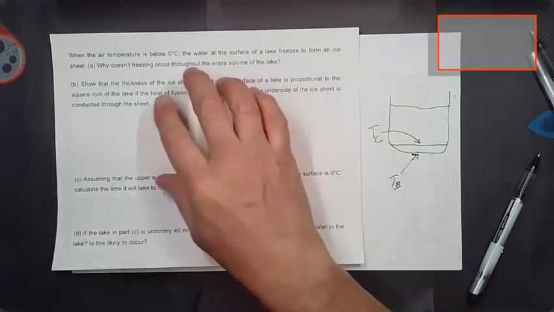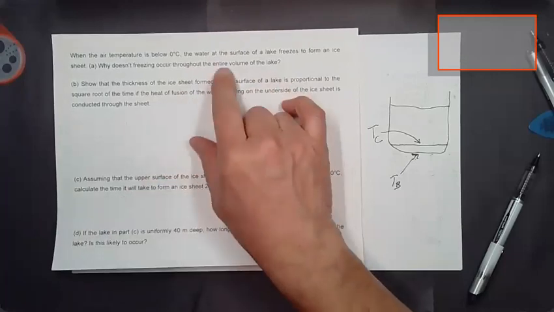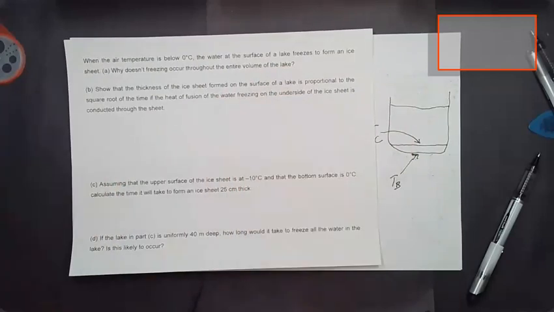Let's see, when the air temperature is below 0 degrees Celsius, the water at the surface of a lake freezes to form an ice sheet. And why doesn't freezing occur throughout the entire volume of the lake?